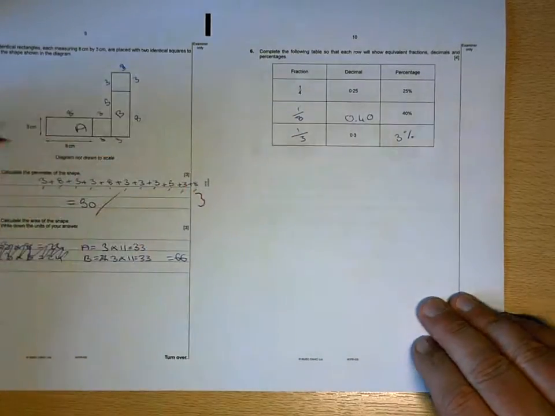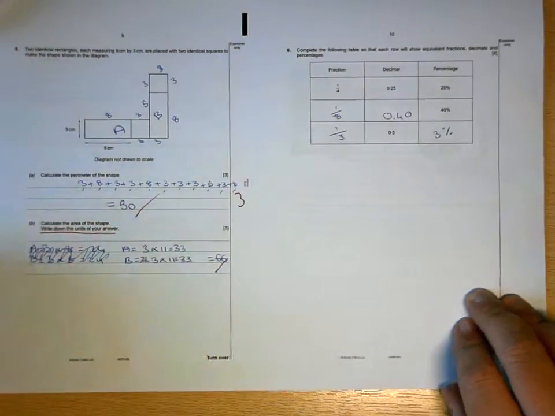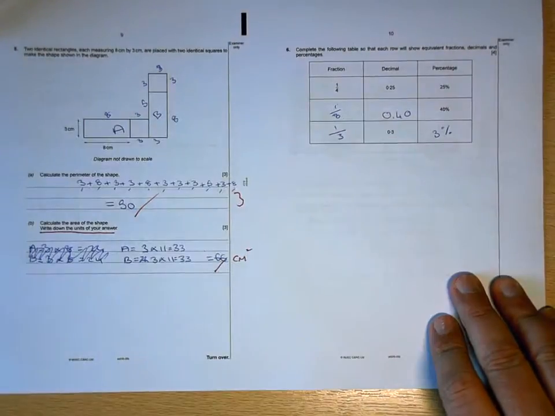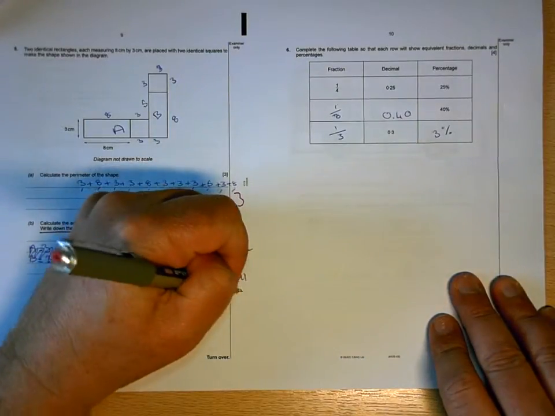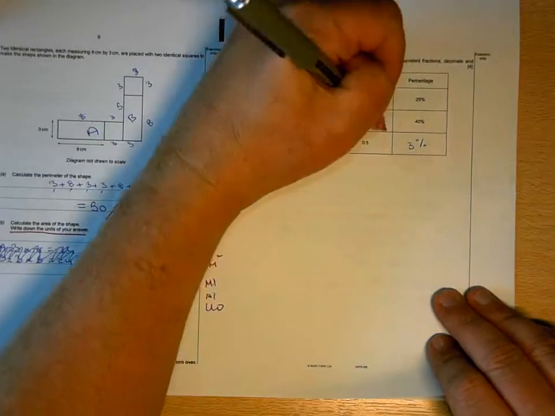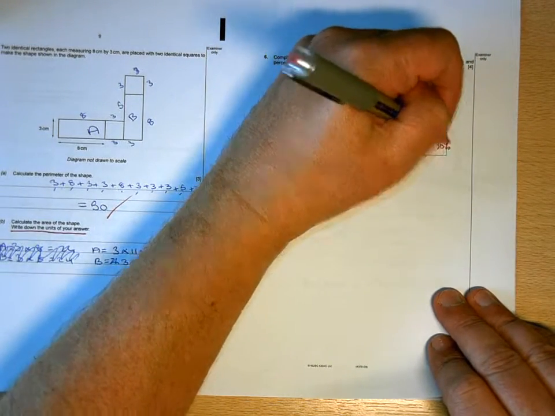50 is correct. 66 is correct, but you're going to lose a mark because you haven't answered the question. You need to give your units. So you lose a mark for that. 0.4 is correct. That's wrong. It's 30%.